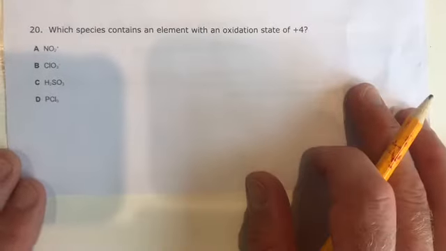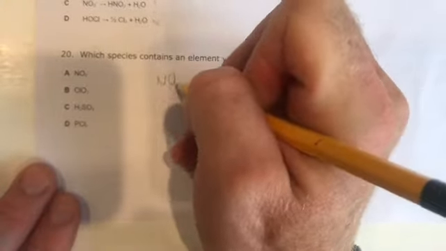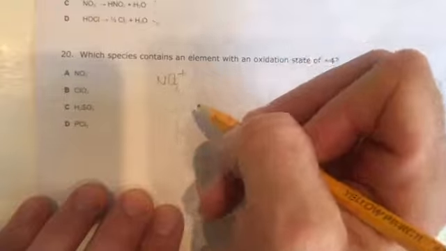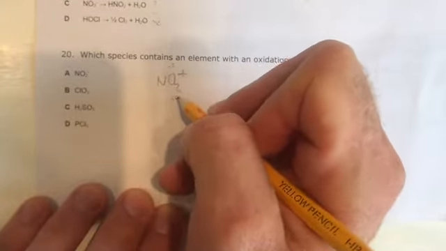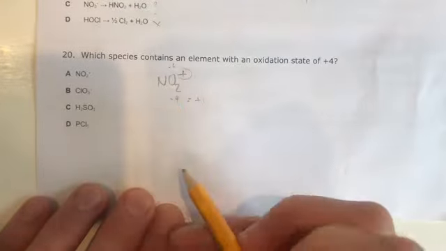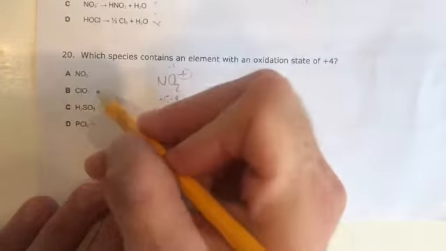Right, which one contains an element with an oxidation state of +4? Okay, so this here is a bit small to see. So we've got NO2 with a plus on it. To do oxidation states, you basically got to learn your basic ones, then work it out. So each oxygen is -2. If there's 2 of them, it's -4. Right, the whole thing has to add up to +1 because it's got to add up to the charge on the ion. So therefore, nitrogen must be +5. Okay, so it's not that one.